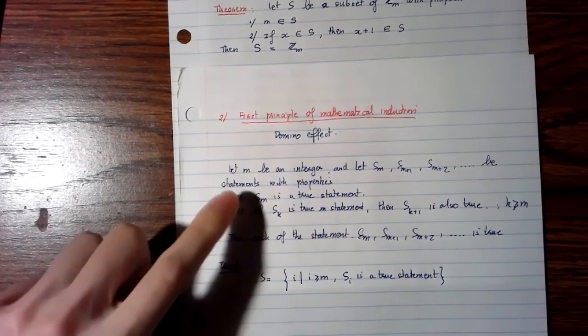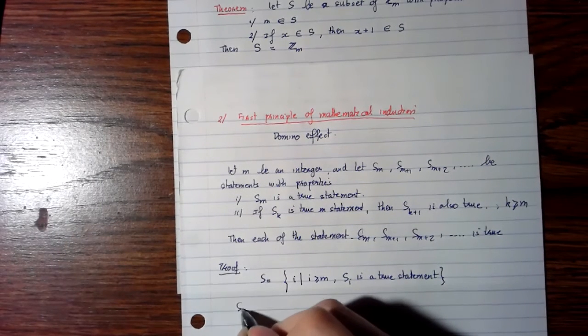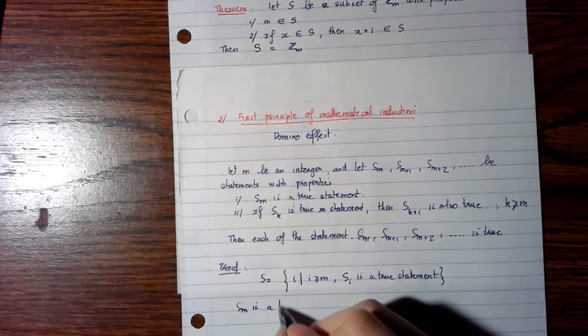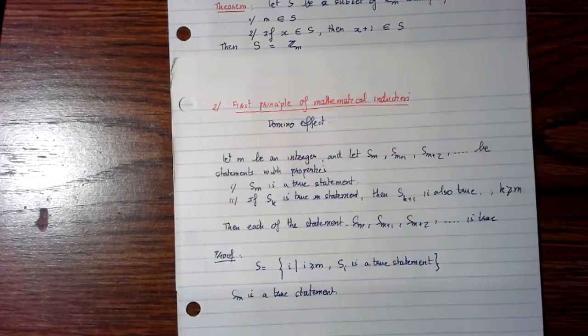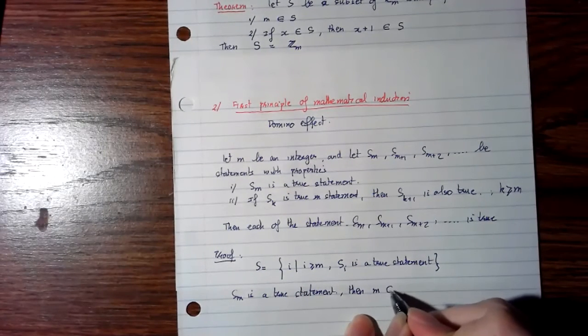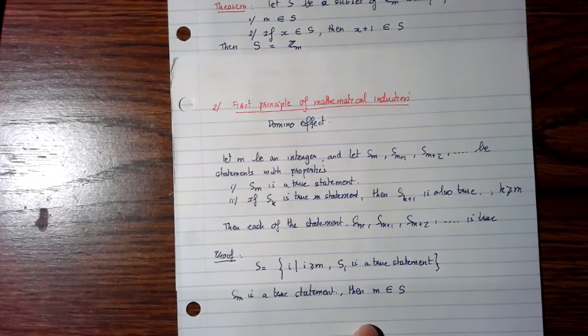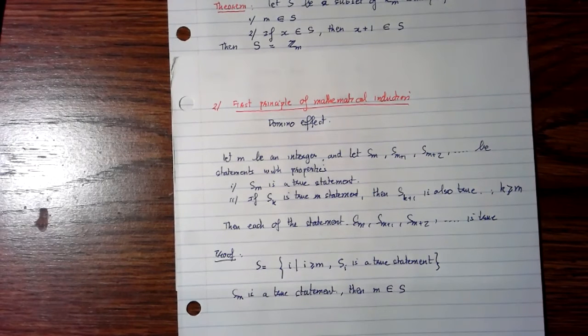So how are we going to do that? Of course, we're going to use what they've given us, right? We know that S(m) is a true statement. Then of course m must belong to S. m must be a member of this set of integers. That is what we get first.